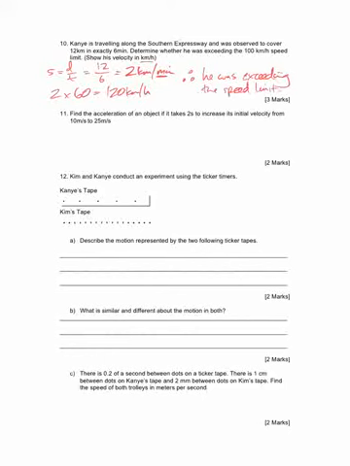Find the acceleration of an object if it takes 2 seconds to increase its initial velocity from 10 meters per second to 25 meters per second. Acceleration is the final velocity minus the initial velocity over the time it took. The final velocity was 25. The initial velocity was 10. It took 2 seconds. 25 take 10 is 15. 15 over 2 is 7.5 meters per second squared.